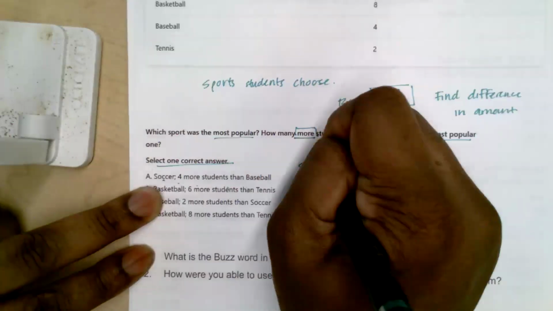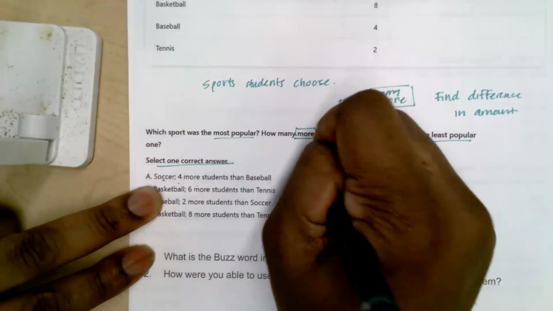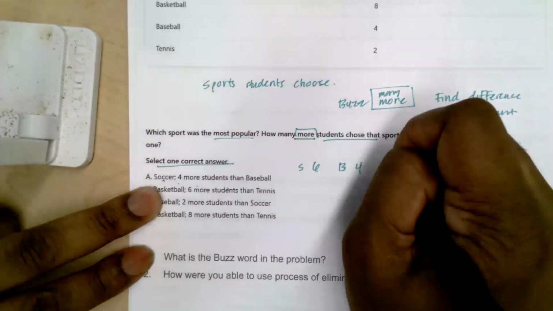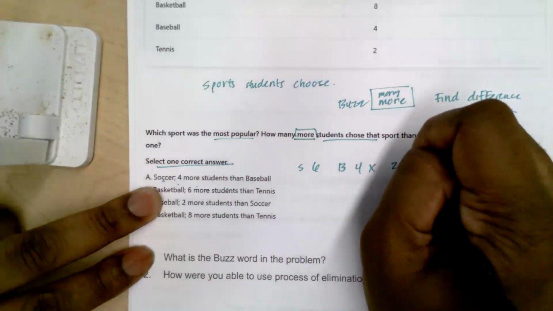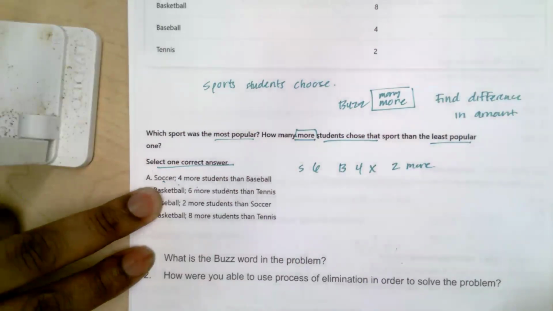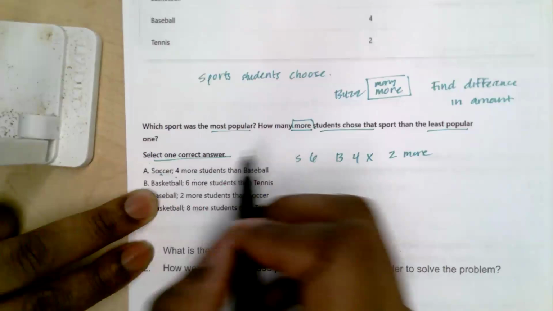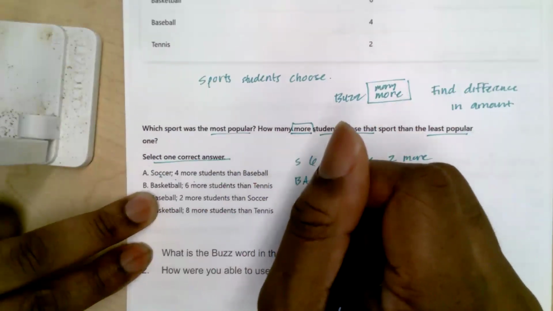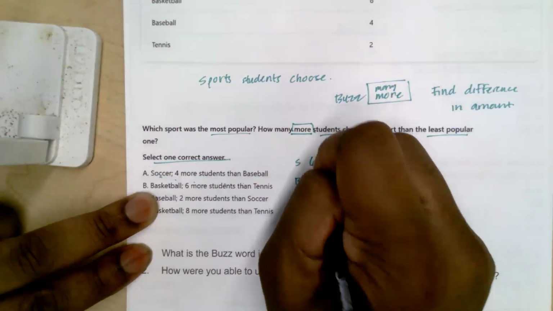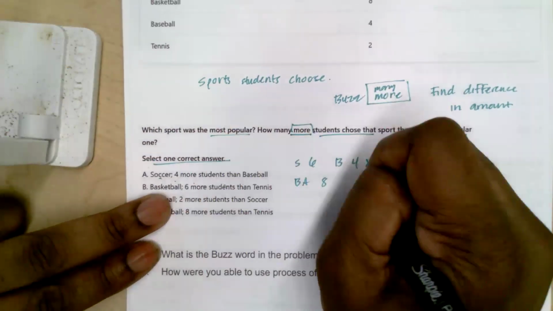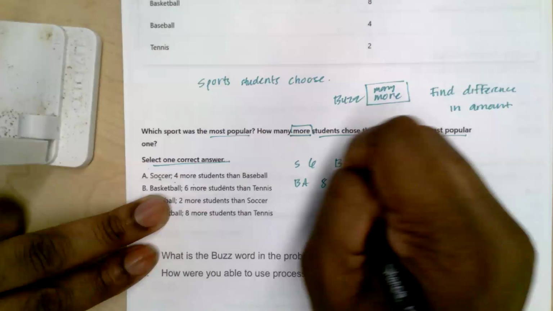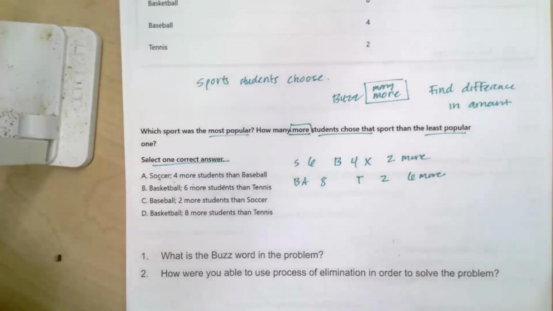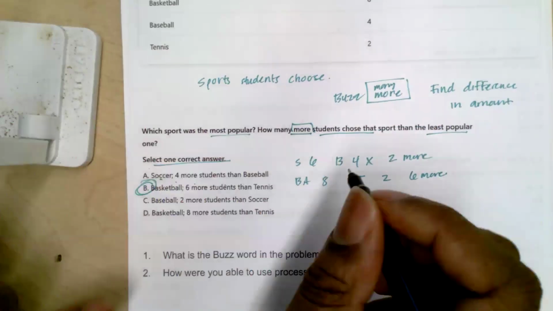Select one. So it says soccer is 4 more than baseball. So soccer is 6, baseball is 4. That's incorrect because it's 2 more. Do you see how I'm using process of elimination to determine this? Basketball is 8, but it says 6 more than tennis. Tennis is 2. That's 6 more. Since it's only asked me to select one, I can just go ahead and select that answer.